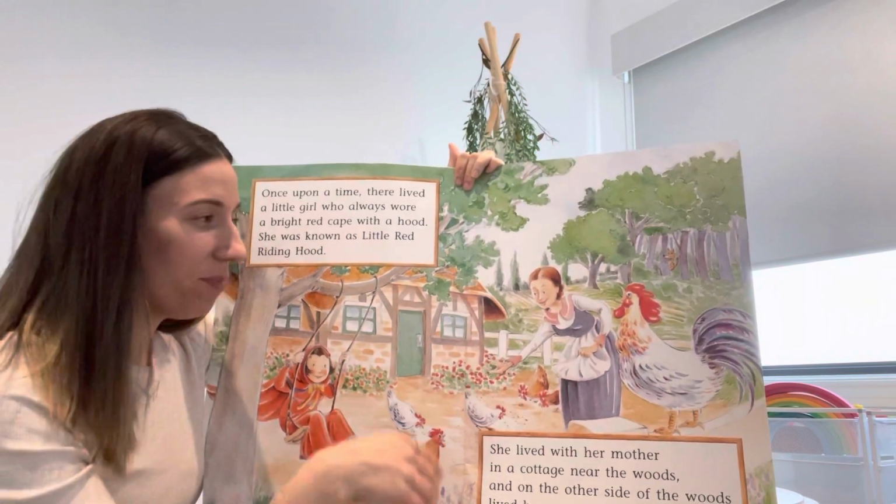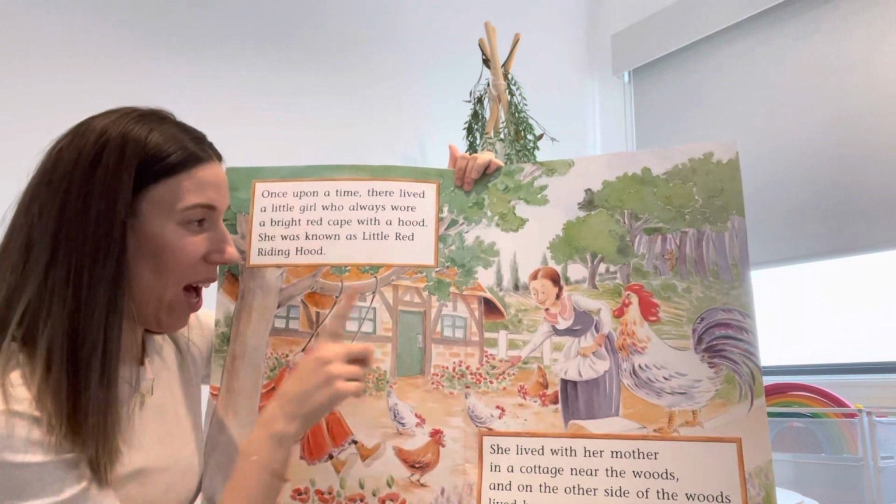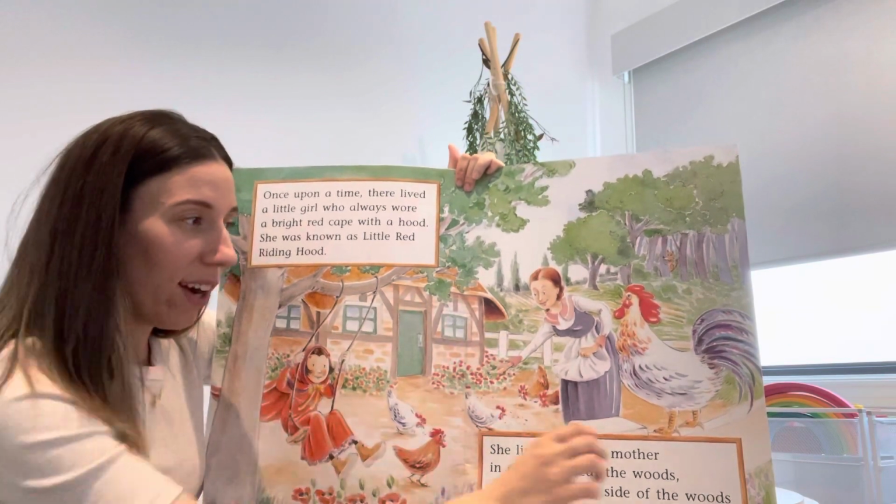I can see the woods here, I can see the mum, and I can see Little Red Riding Hood.